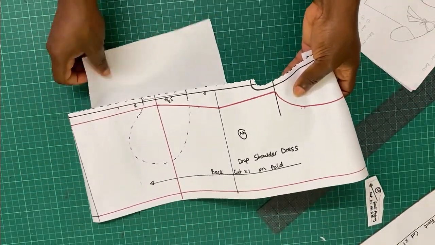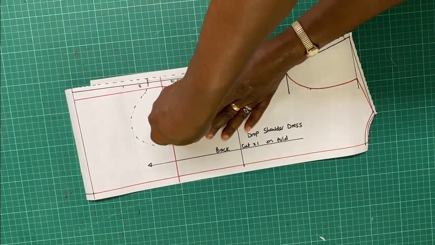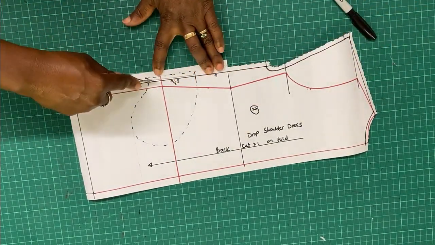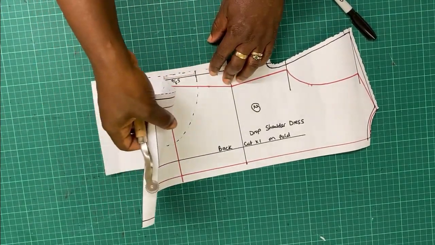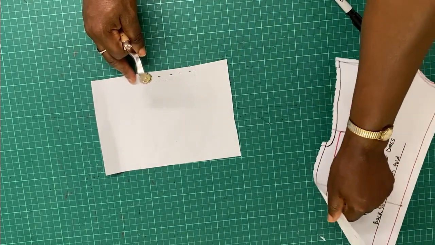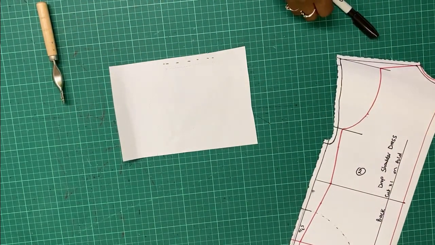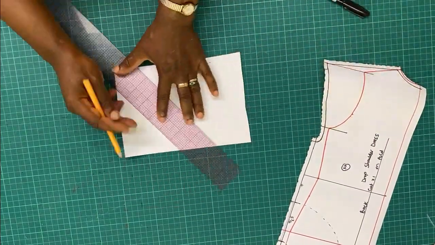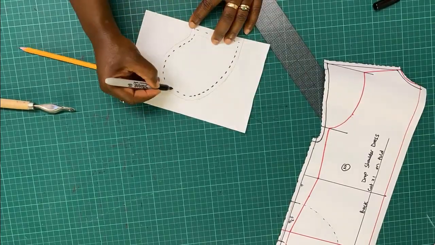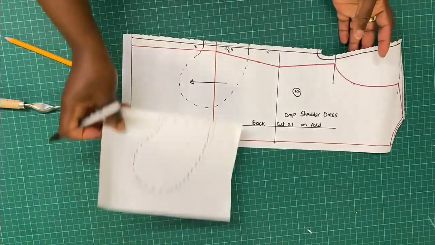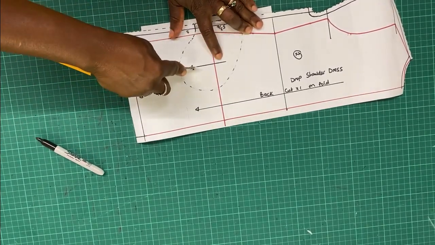Now we trace out the pocket onto fresh pattern paper. Remember to trace the side seam and the pocket seam. Now go ahead and apply the seam allowance all around the pocket, except at the side seam, as it has already been applied from the main pattern piece. Also remember to mark and apply the grain line. This has to be parallel to the center back line.